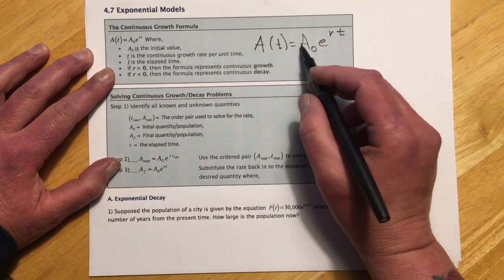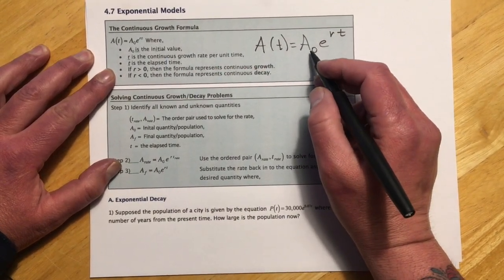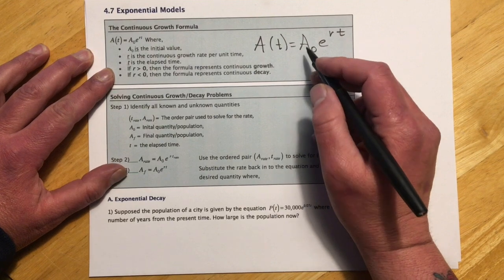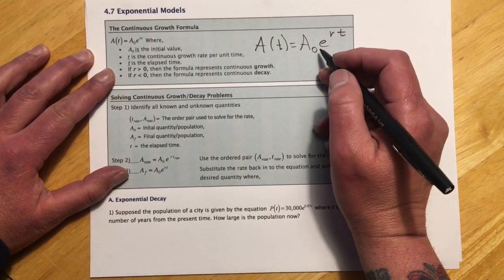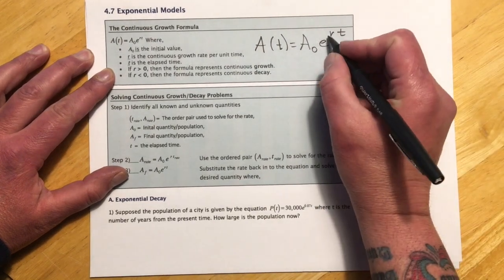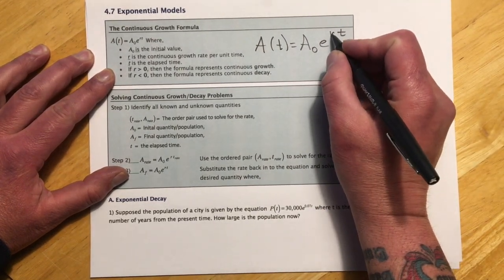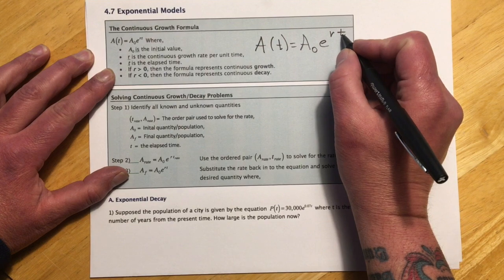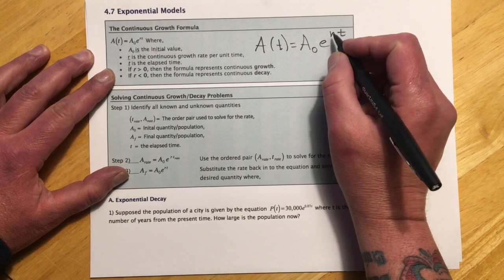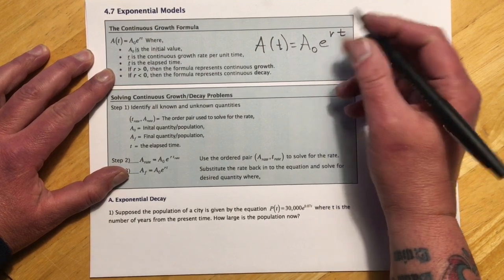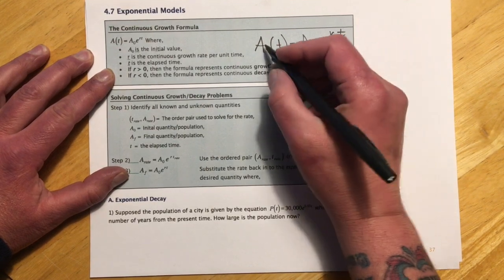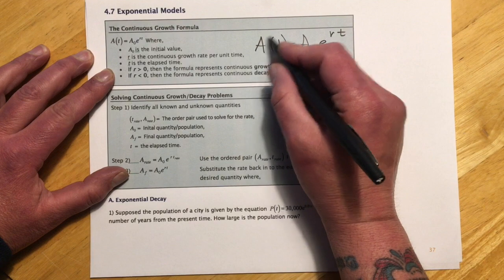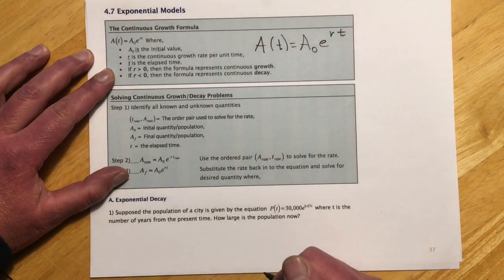So A naught is the initial value, so this would be like the population at t equals 0 or the amount of money invested. e is our friend 2.718, etc., that irrational number. r is the rate. t is the elapsed time. The rate, by the way, if the rate is greater than 0, it's going to be a growth equation. If the rate is less than 0, it's going to be a decay equation. And then A of t is the amount after some time t, the output.